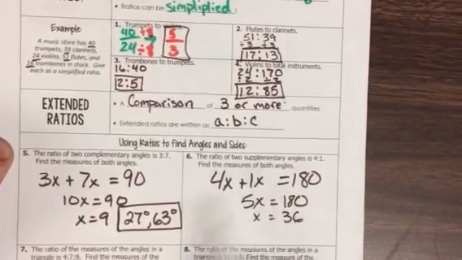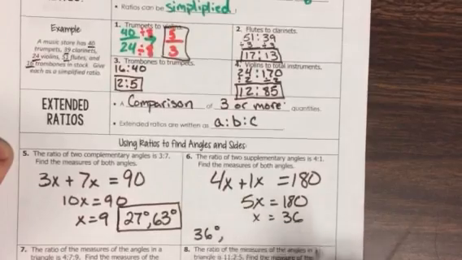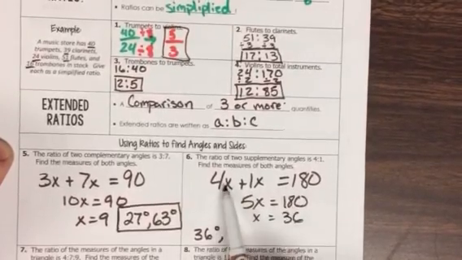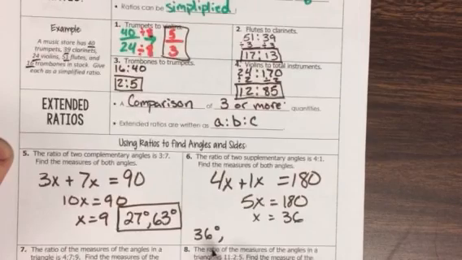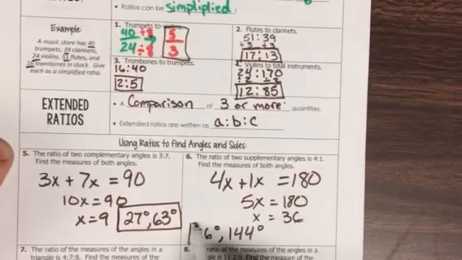Not done yet, it says find the measure of the angles. One angle is 36 degrees, and the other is 4 times 36, or if you have the ability, you can just say 180 minus 36, which gives the same number, 144 degrees. We know that because those numbers must be supplementary.